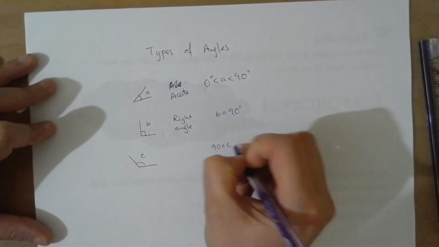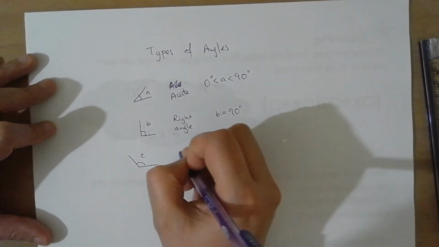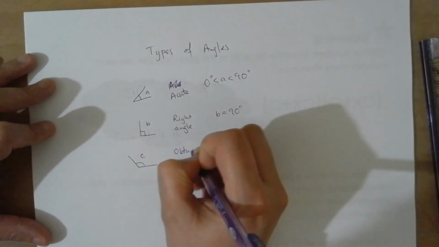Okay, next one is when it is bigger than 90 degrees. So it's bigger than 90 degrees, but it is less than 180. That is your obtuse angle.